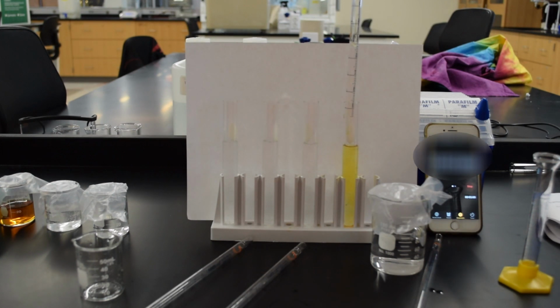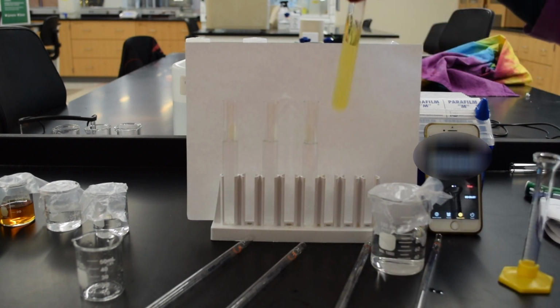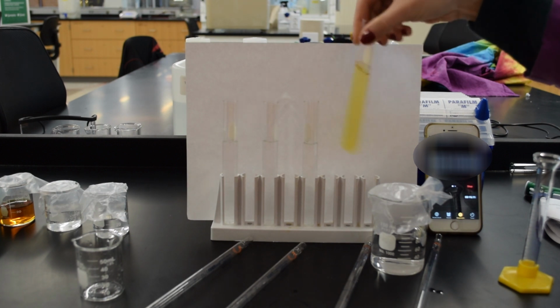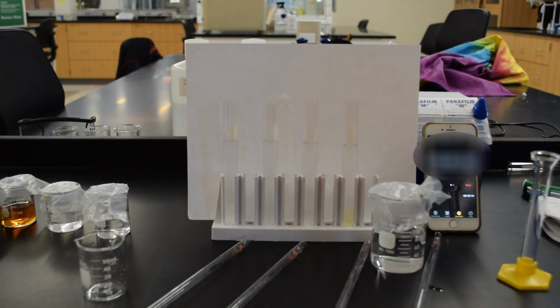So then we're going to start playing with the amount of acetone and the amount of hydrochloric acid and the amount of iodine in the different mixtures. See how that changes the time that it takes to run the experiment.